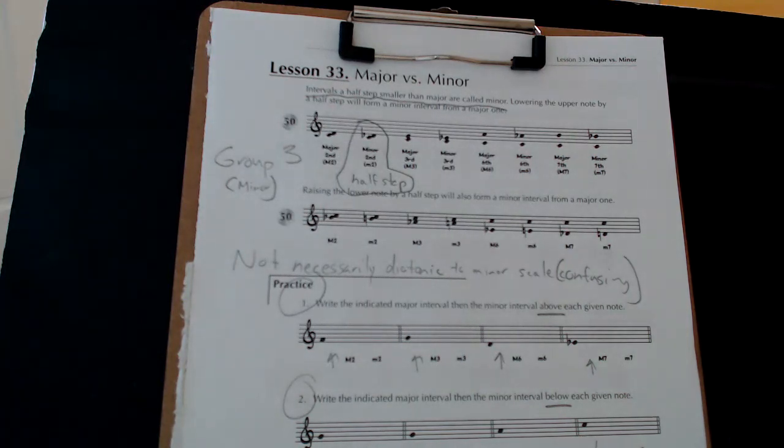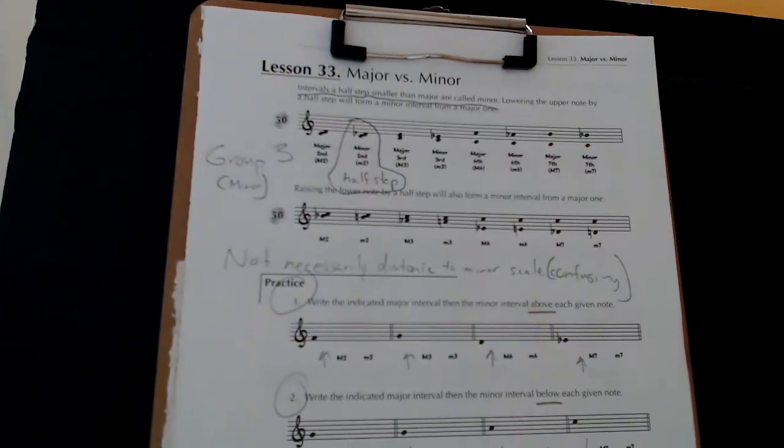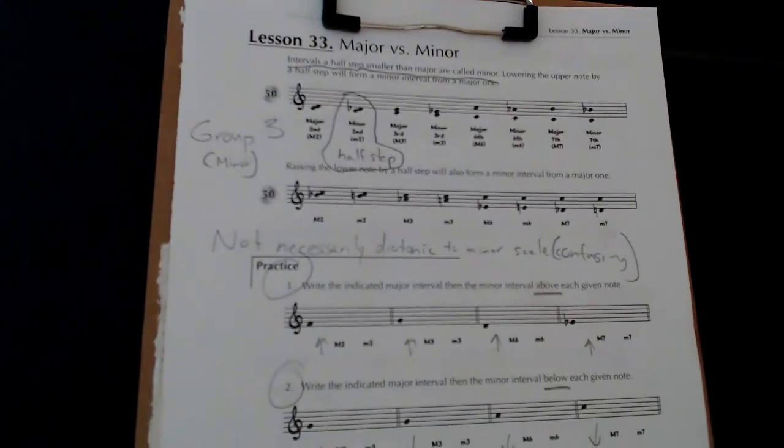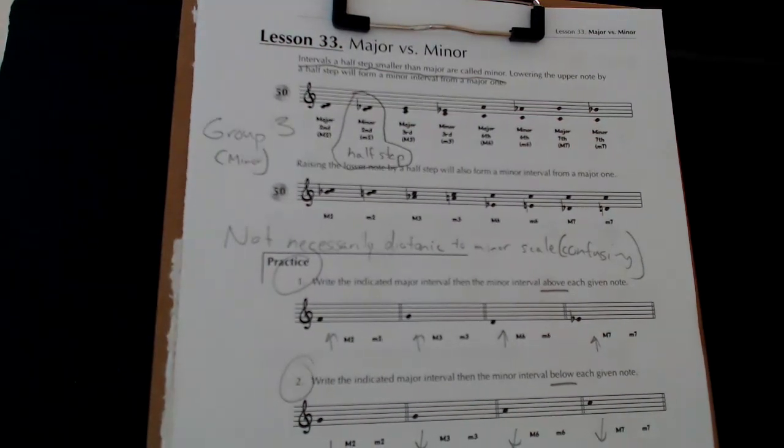I find that really confusing. You're not going to see C to D flat in any form of minor scale. You're going to see that in a mode, but not in a minor scale. It is not necessarily part of the minor scale; it could be, but it could also not be. So all you're going to do is condense the interval. You make a major second into a minor second by adding a flat, and a major third into a minor third by adding a flat to the upper note. Same thing with a sixth, and same thing with a seventh.